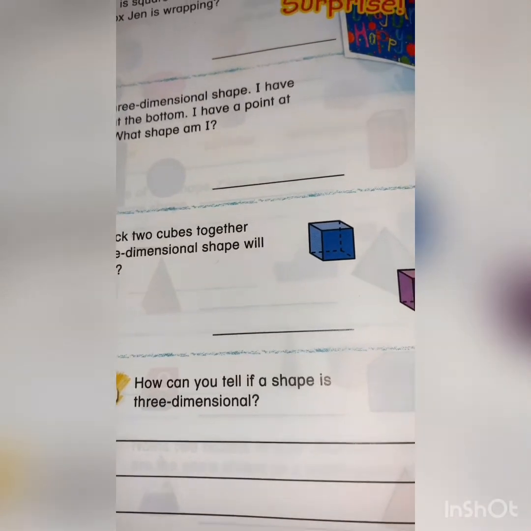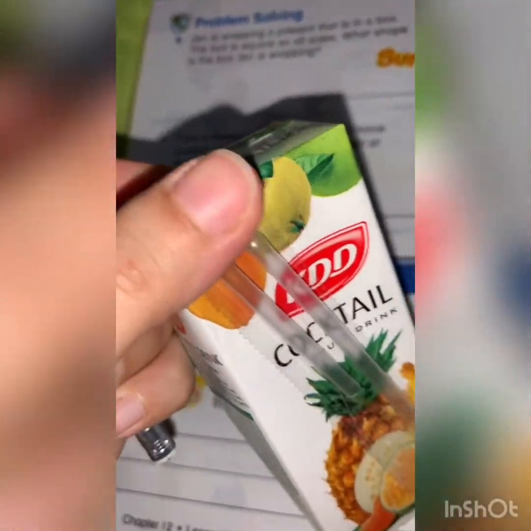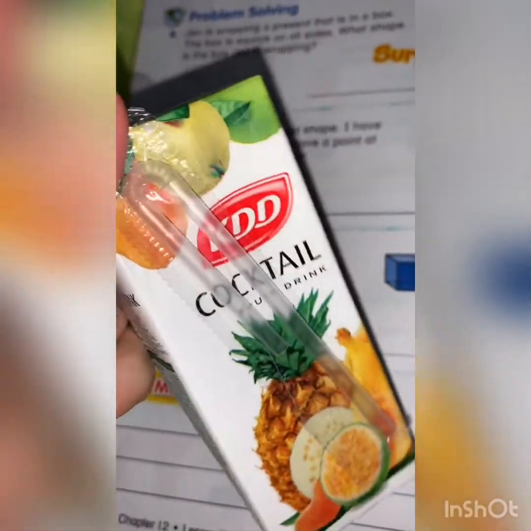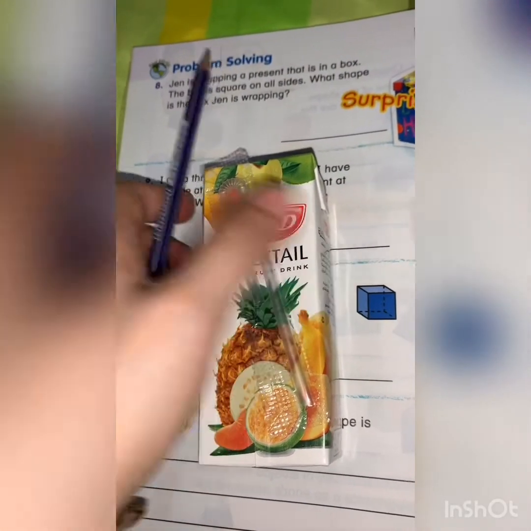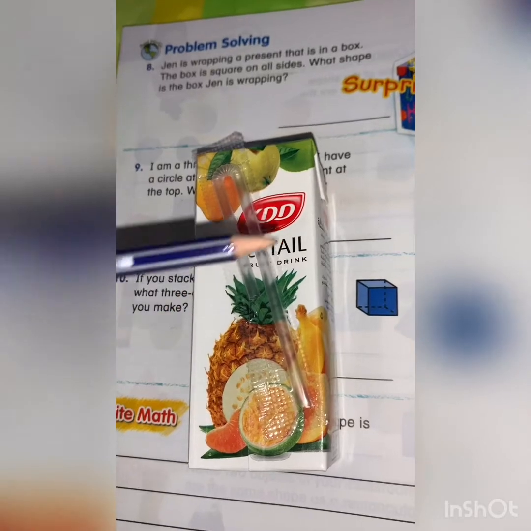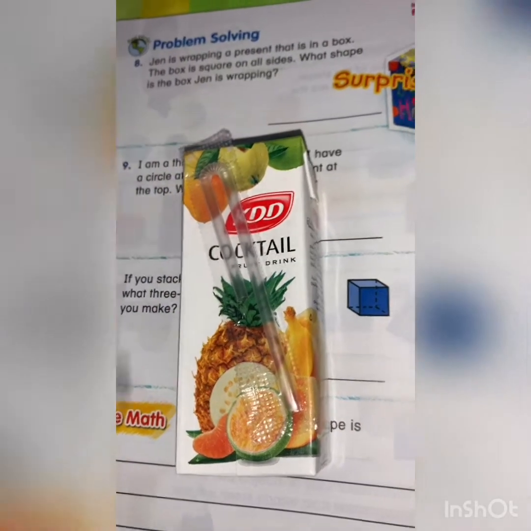Okay. Here, how can you tell if a shape is a 3-dimensional shape? The 3-dimensional shape, as I told you, you can hold it like this. Okay, in your hand, you can hold it. This is the 3-dimensional shape. You can hold it, okay? So it will not be a flat shape, and you can hold it like this, as you see. It will have length, width, height.